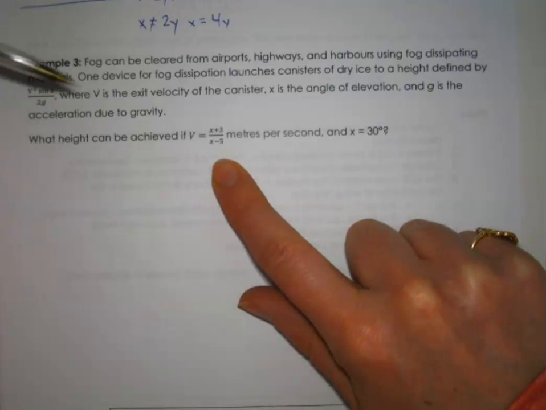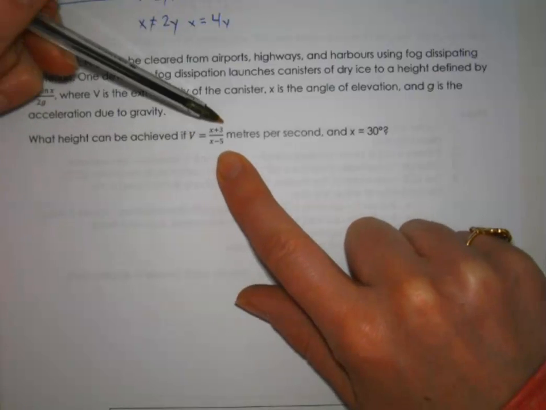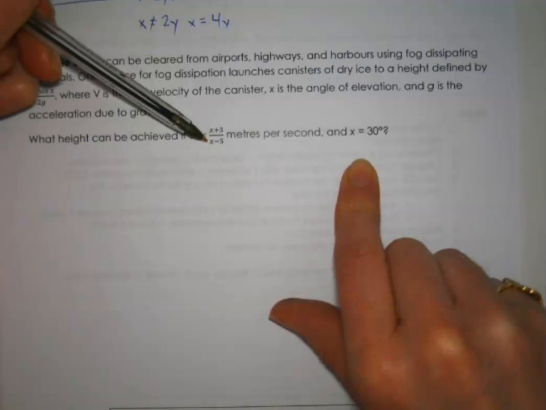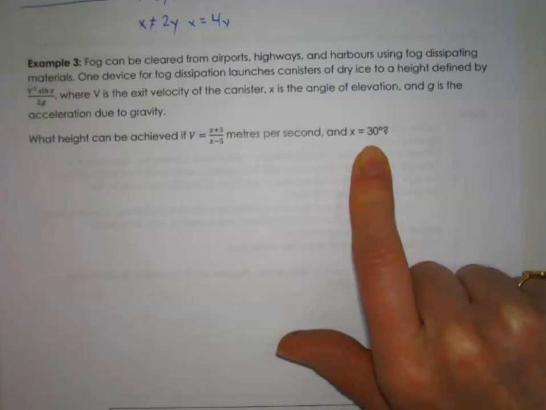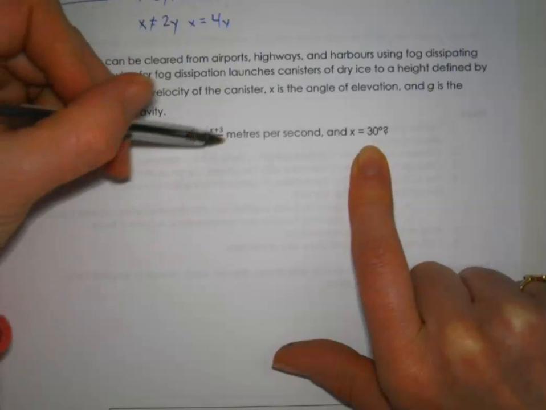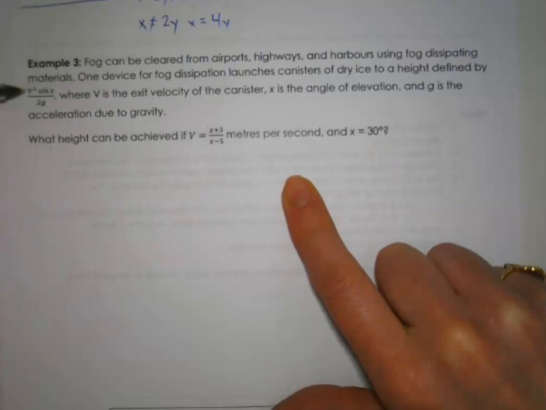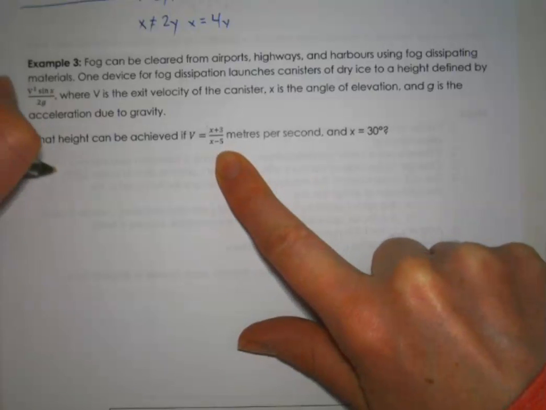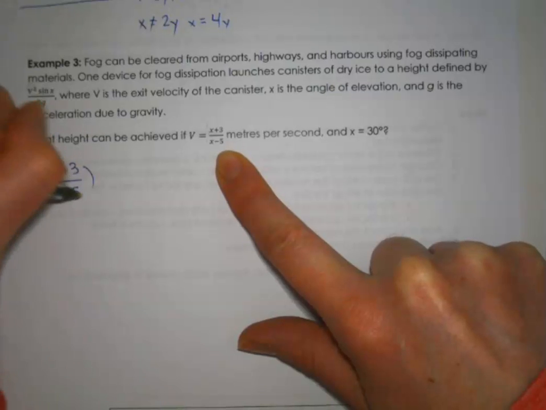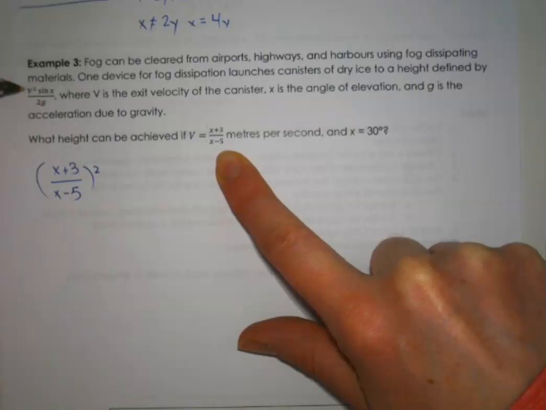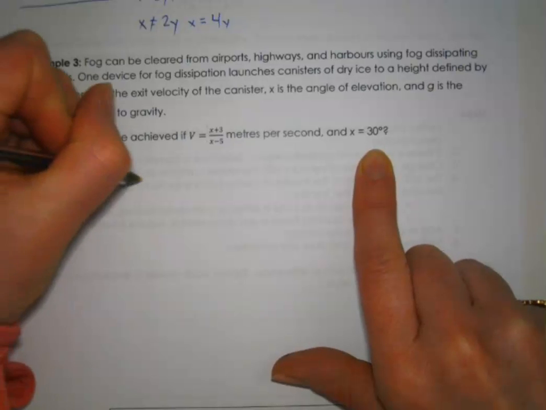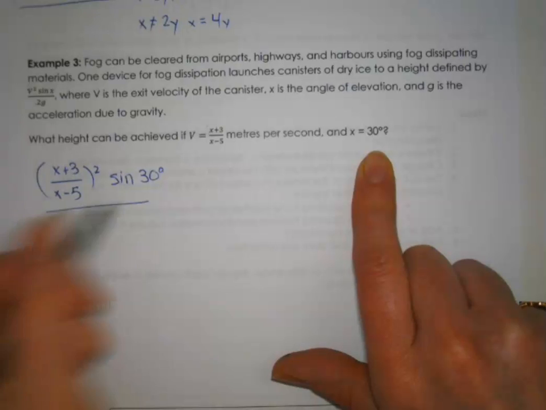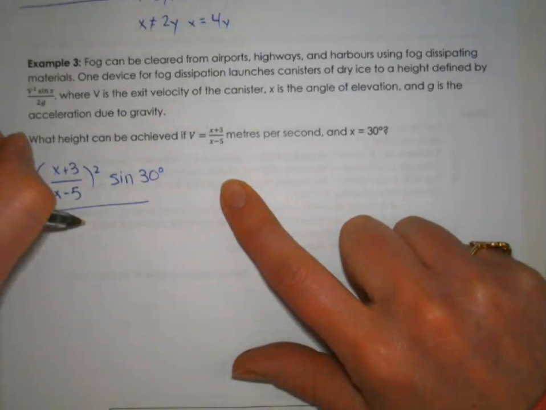What height can be achieved if v is equal to this expression in meters per second, and x, the angle of elevation, is 30 degrees? So the first thing we want to do is substitute in our value that's replacing the v here. So if we had v squared here, now it's x plus 3 over x minus 5. We want to square it because it's v squared. Then that's being multiplied by sine 30 degrees, and we're dividing it by 2g.